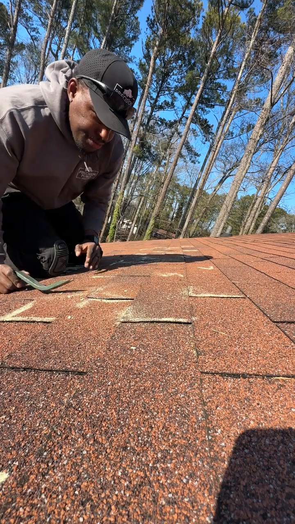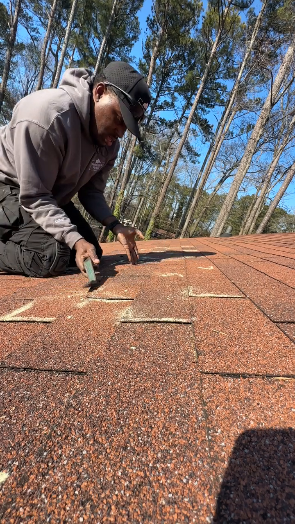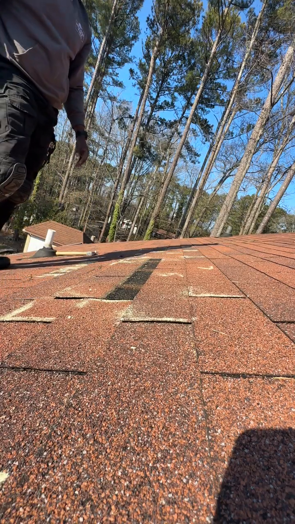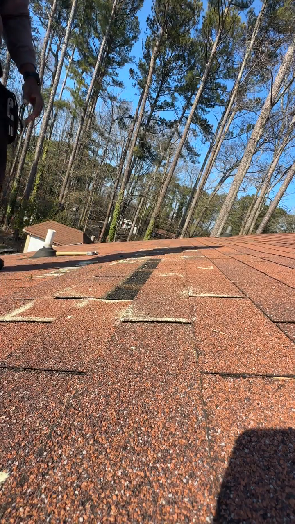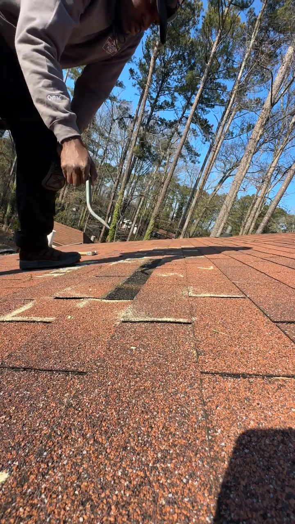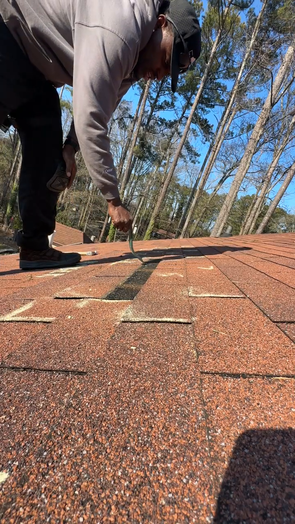Another overdriven nail. All right, so we're halfway through here. So some overdriven nails which have caused hole punches.